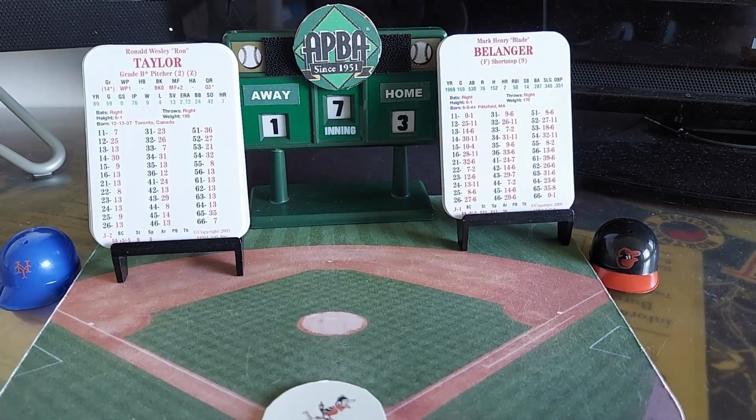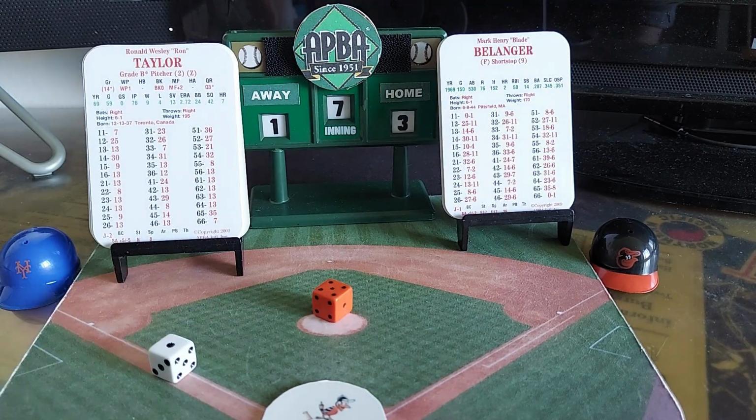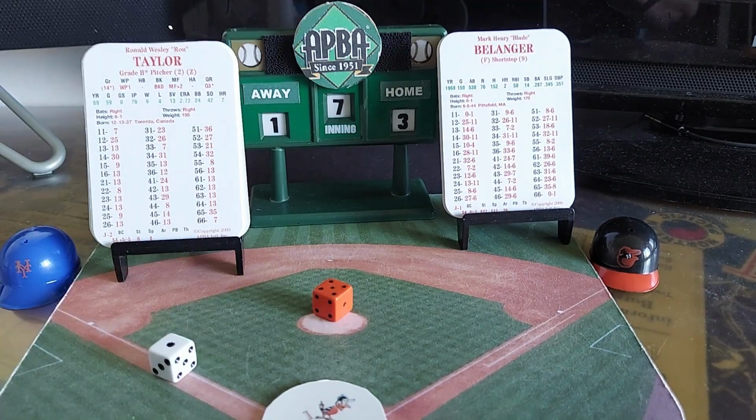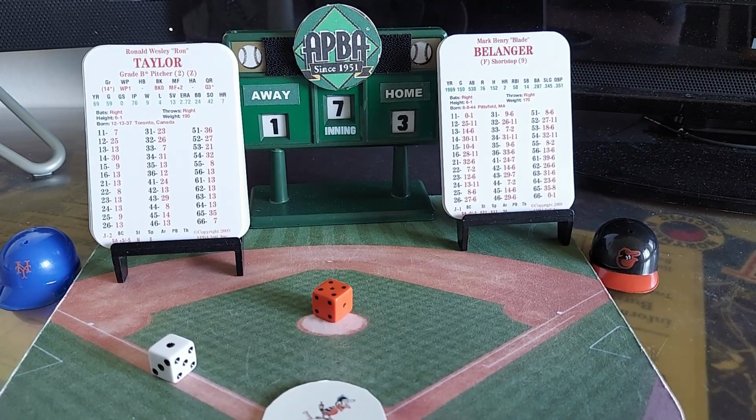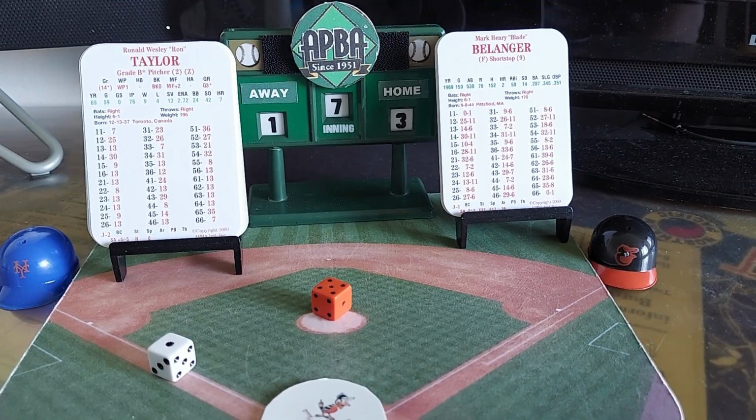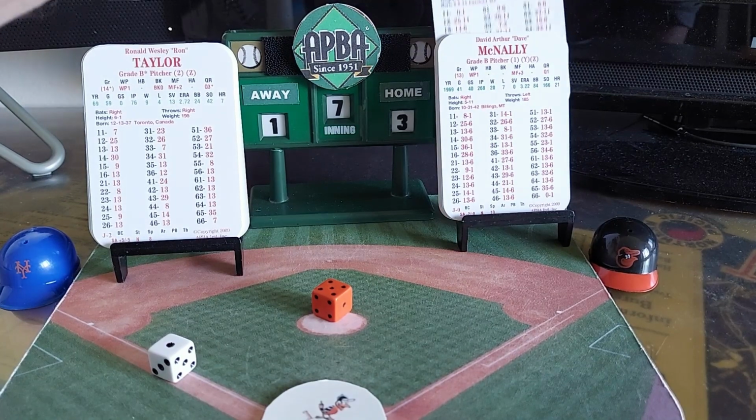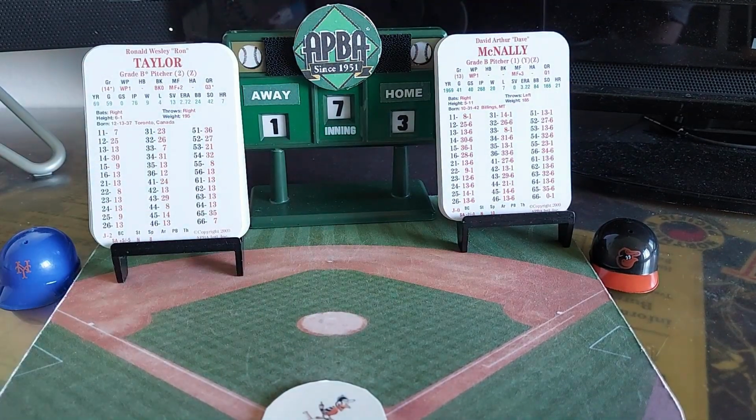All right, Ron Taylor is the new pitcher. He's a grade B pitcher with a Z modifier. He is a Canadian out of Toronto, Canada. Mark Belanger steps into the box for Baltimore. 5-1. Belanger hits a ground ball to shortstop. He's grounded out three times today. Dave McNally, pitcher.